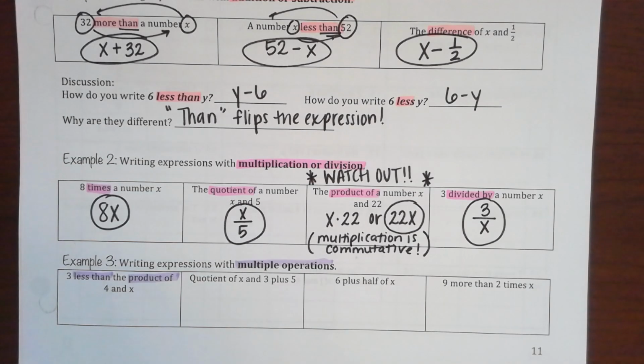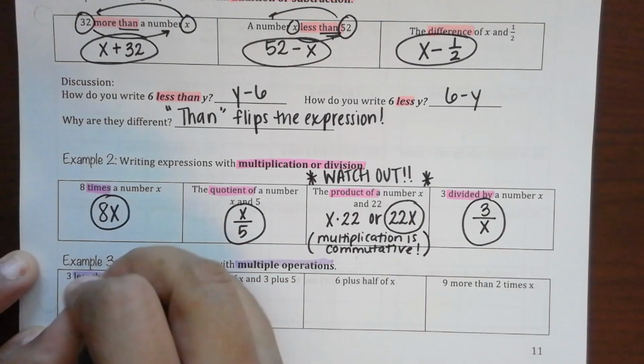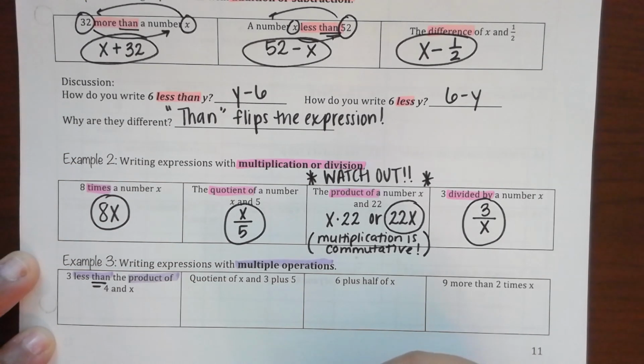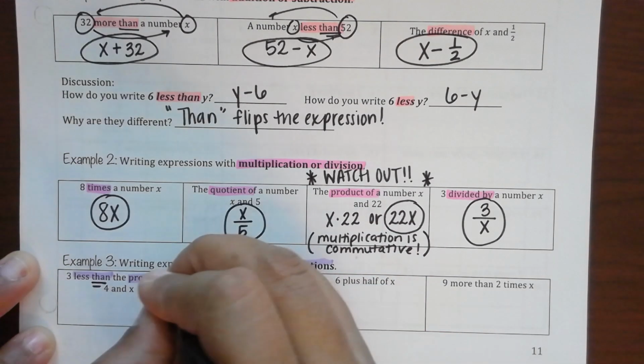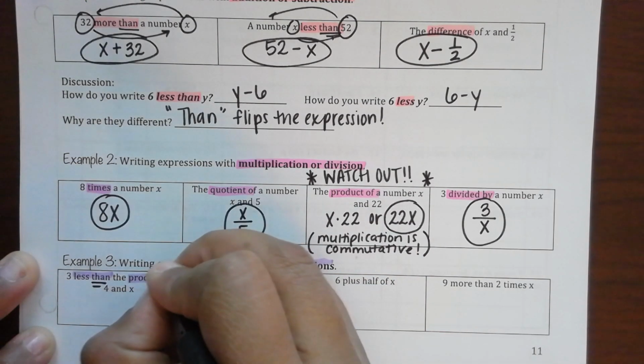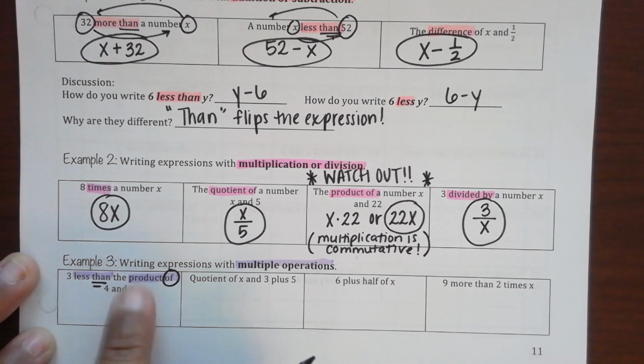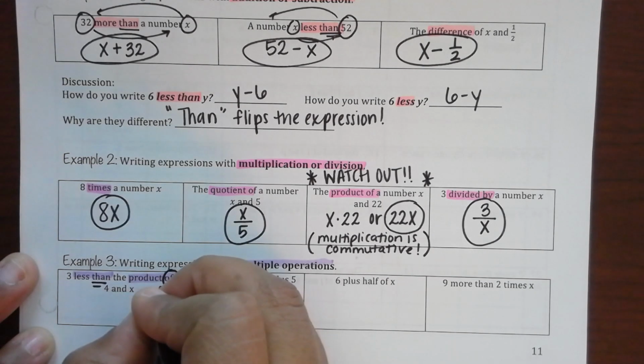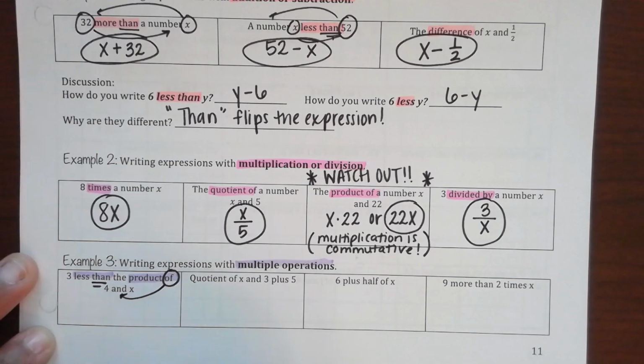So what should come first? 3. Not quite. What tells me 3 doesn't go first? Less than. That than tells me that 3 goes to the back. Does that make sense? Let me tell you a trick. If you see of come after an operation, you need to look for an and. That tells you where it goes.